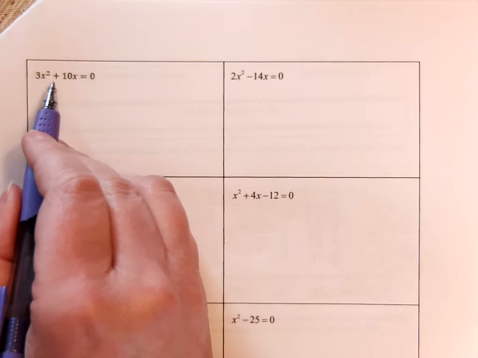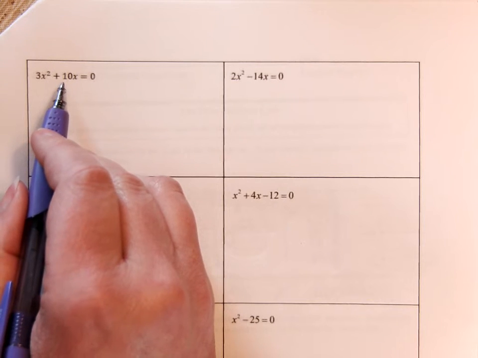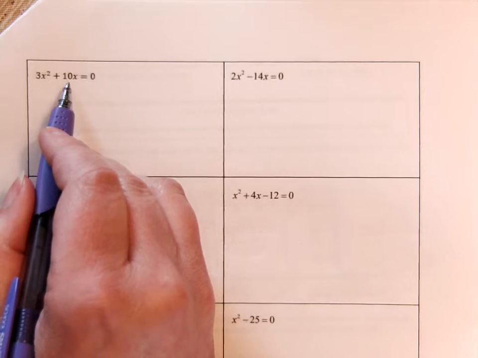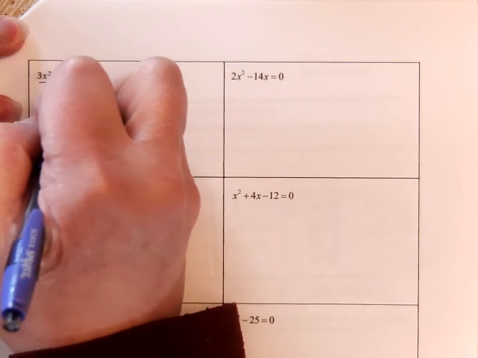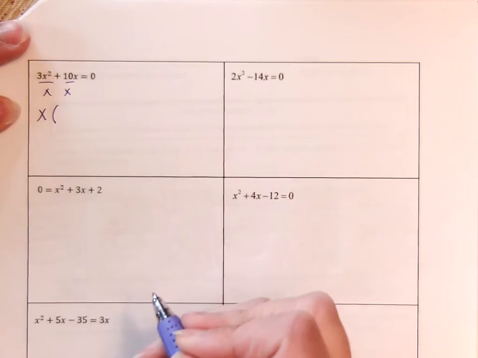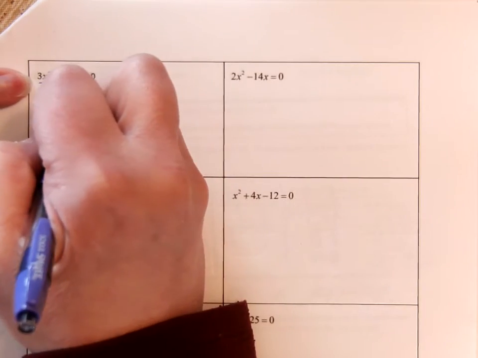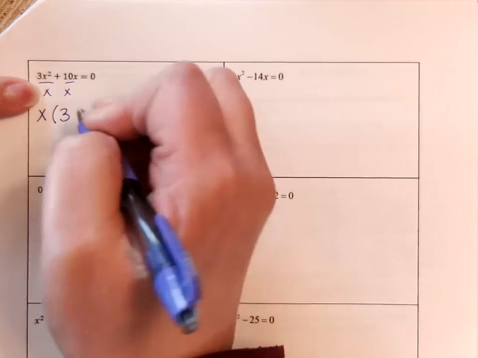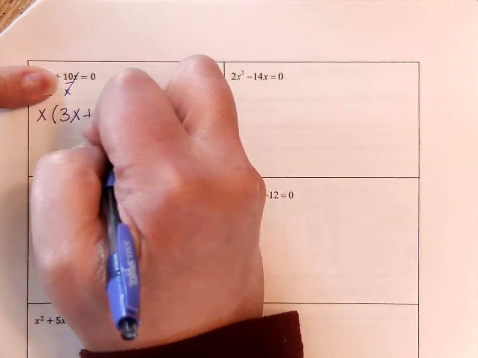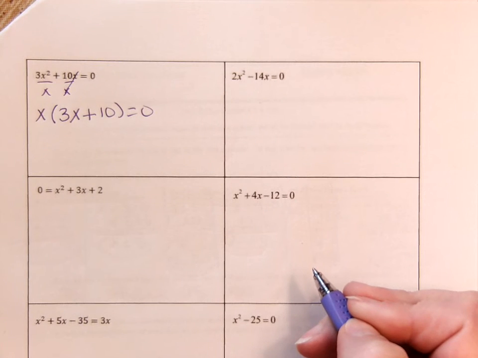We have 3x squared plus 10x equals 0. So 3 and 10, there's nothing we can take out of those, but each term has an x, so we can take out a GCF of x from each term. So I'm going to write x, and then in parentheses, what's left after I take out that x. So I'm going to bring down my 3. X squared divided by x is x, plus the x's cancel here, so I'm going to bring down my 10. Then I can t-bar everything.